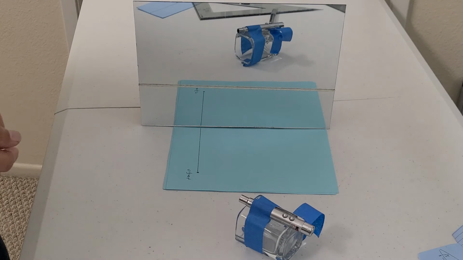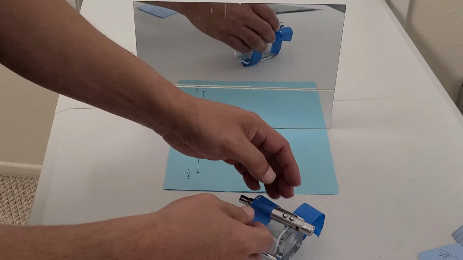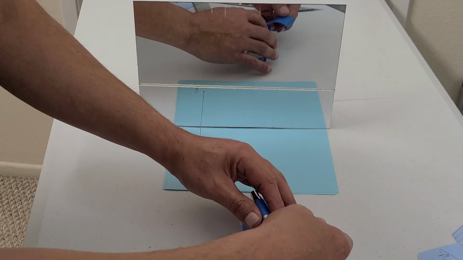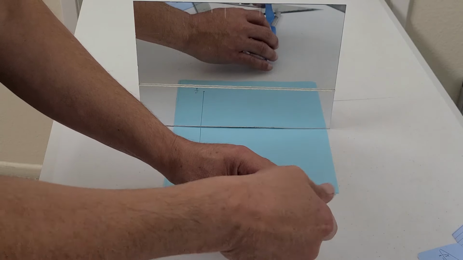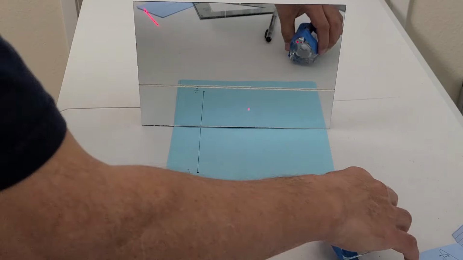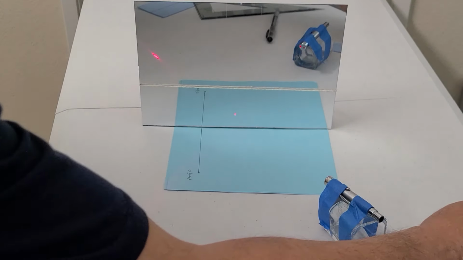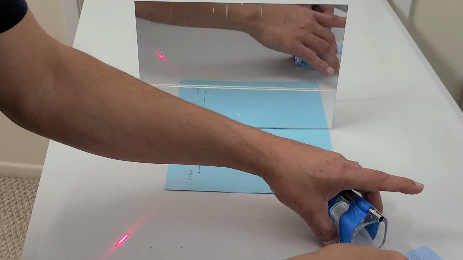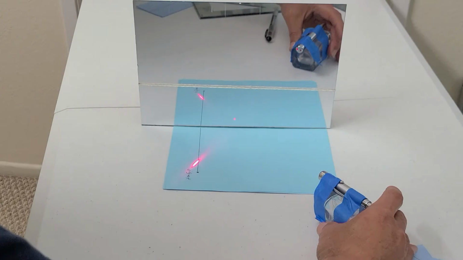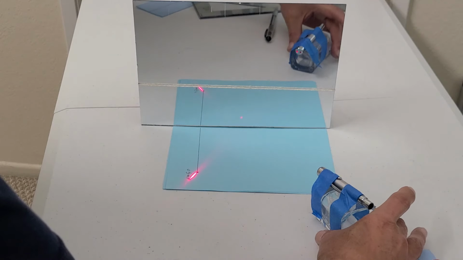This is a laser that you can buy in a store, a laser pen. Now let's turn on the laser, like in this case. Now let's try to hit the image, which is right there. You can see I'm hitting that image, very close, like this.